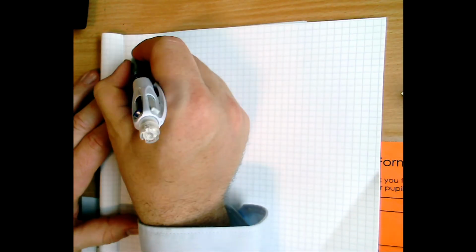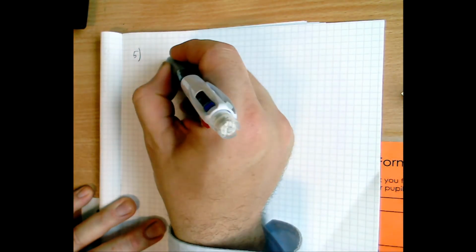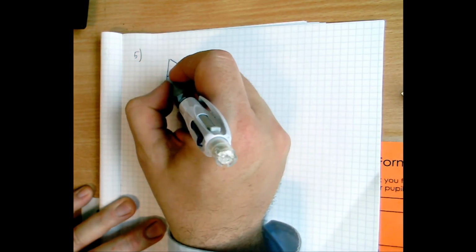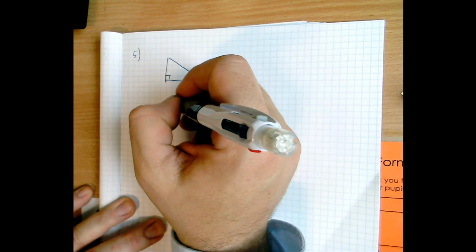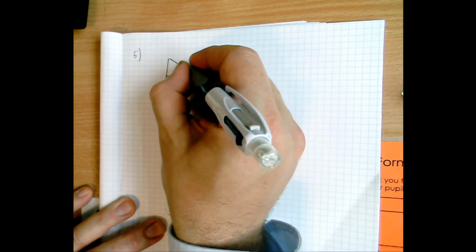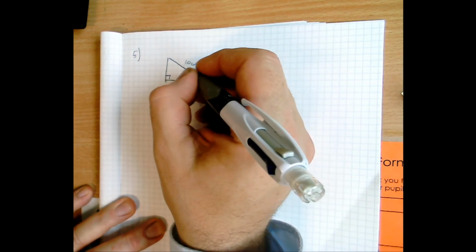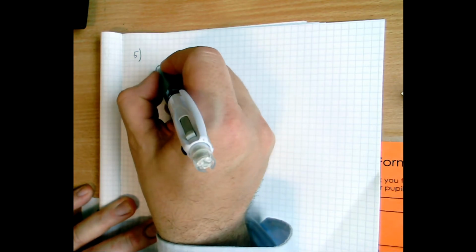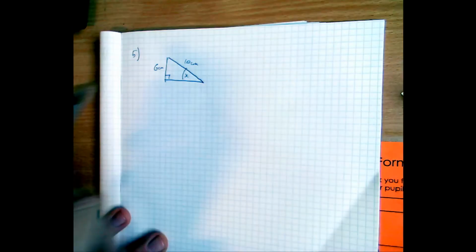Number 5. Okay, what it's saying is, if this angle is 90, then what is angle x? If it's actually not 90, what does that do to angle x?